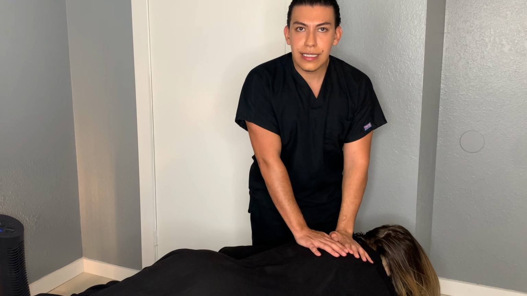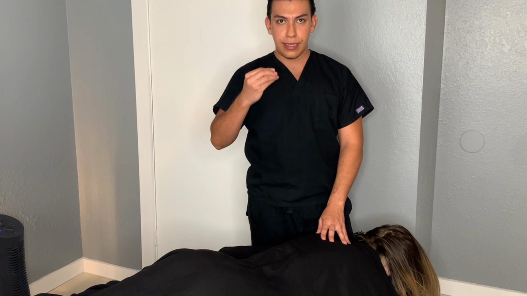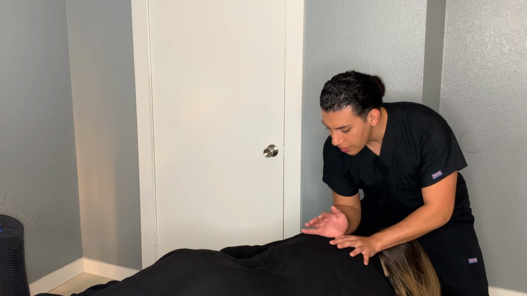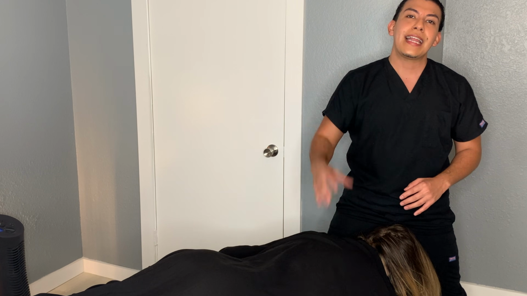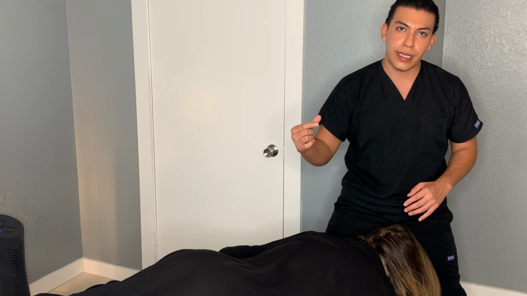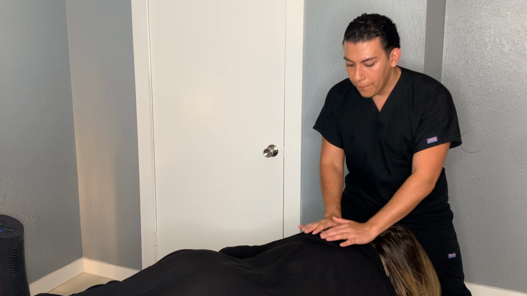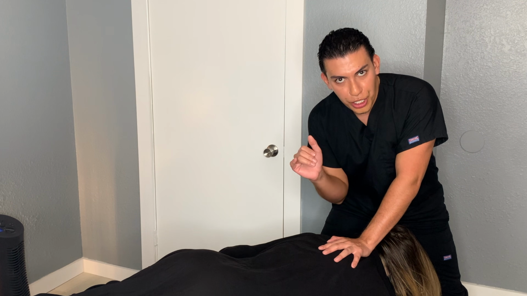Now, a latent trigger point means that it's dormant. So when I'm working on the client, and say I come in here with some elbow, and I start working on my client, and they say, "Oh, right there." That means that I've hit that trigger point. It's dormant, it's latent, but I elicit pain by putting pressure on it.